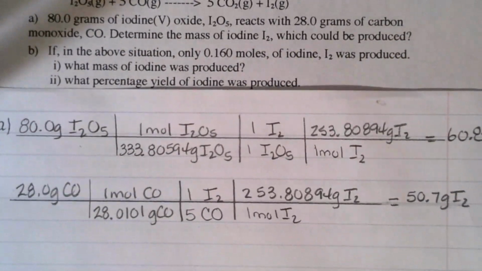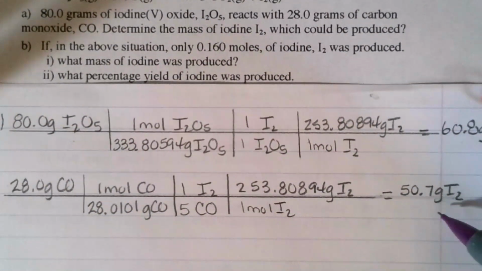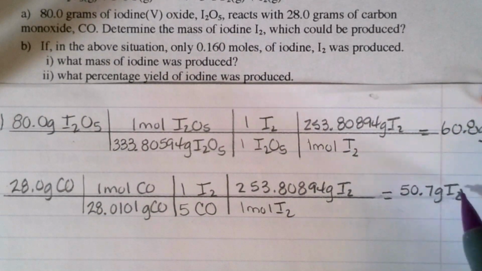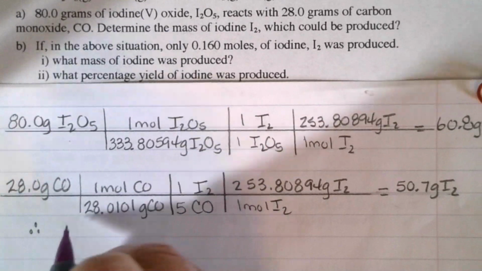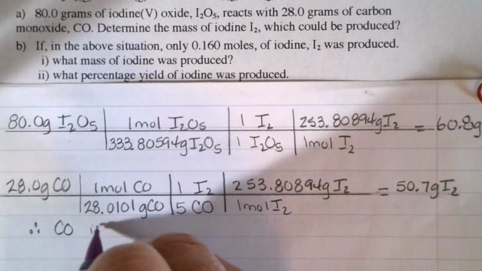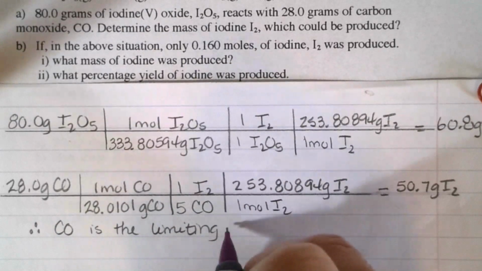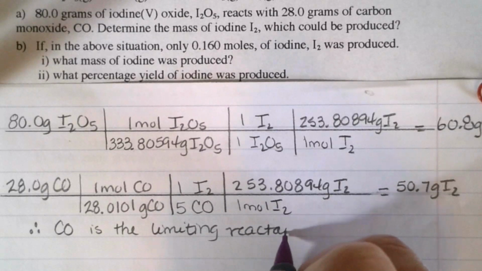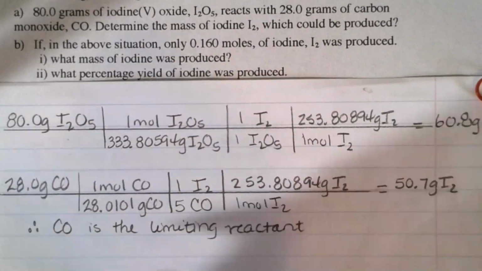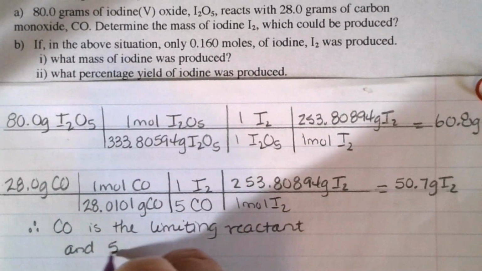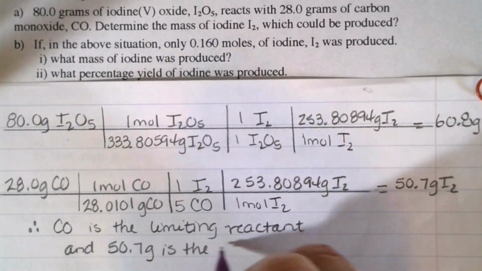So I look at this, I'm thinking, all right, which one is my limiting reactant? Well, which one produced the least amount of product? The iodine. This is the least amount of iodine gas, so therefore I'm going to use the three little dots: carbon monoxide is the limiting reactant. Please remember that reactant and reagent could be interchanged in this conversation. And 50.7 grams is the theoretical yield.